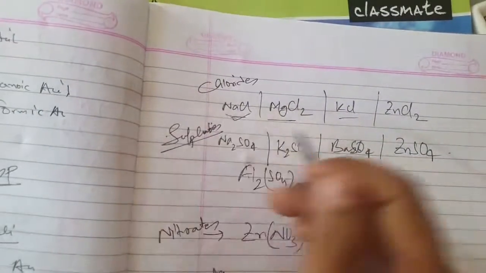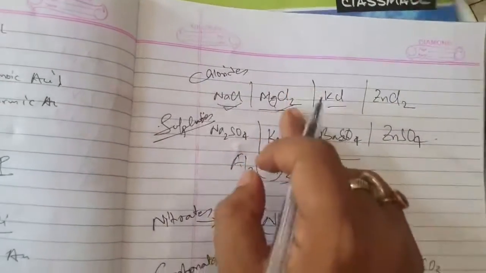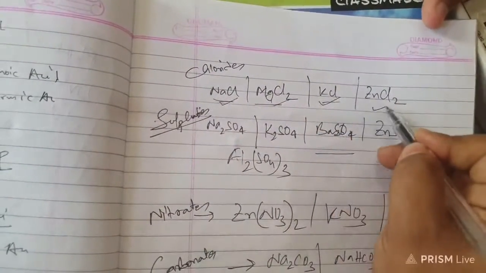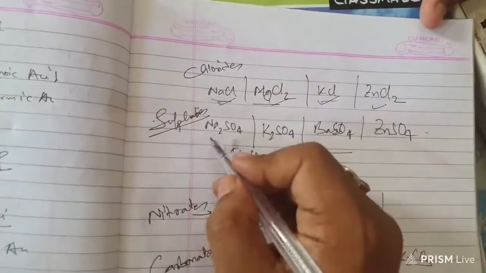Right or wrong? For example, NaCl is coming from NaOH and HCl, MgCl2 from Mg(OH)2 plus HCl, KOH plus HCl, Zn(OH)2 plus HCl.